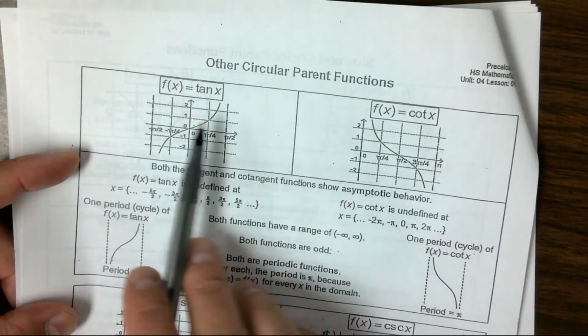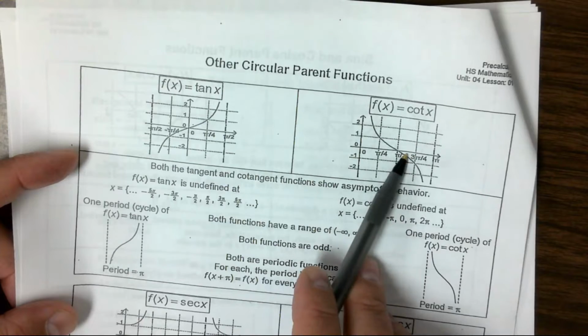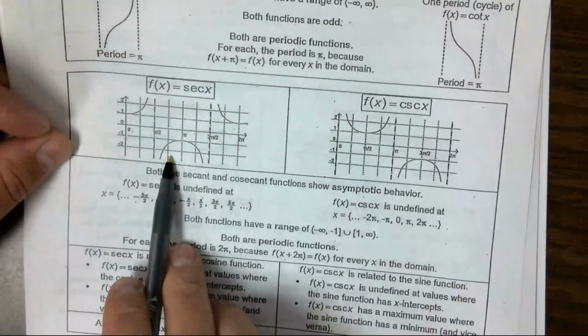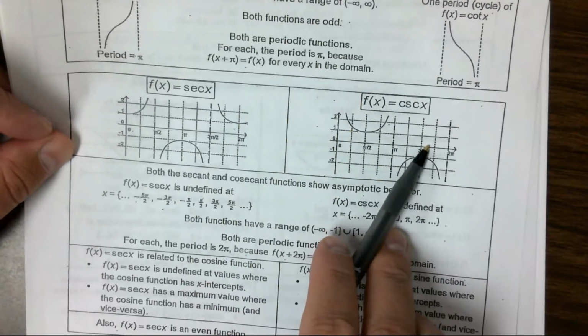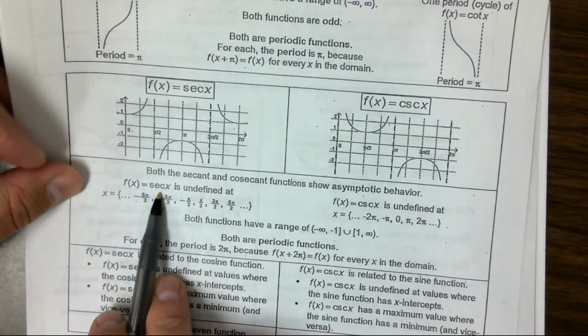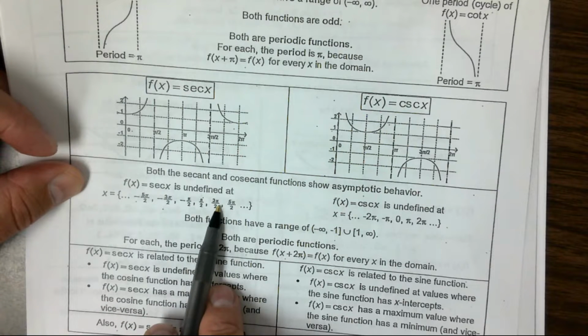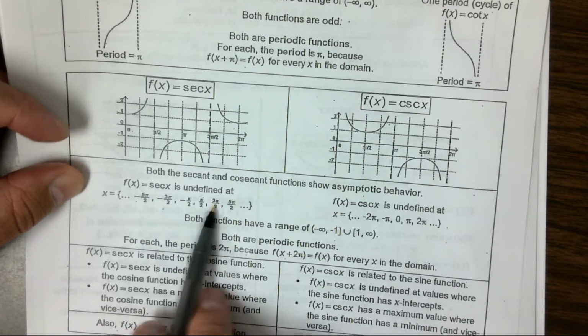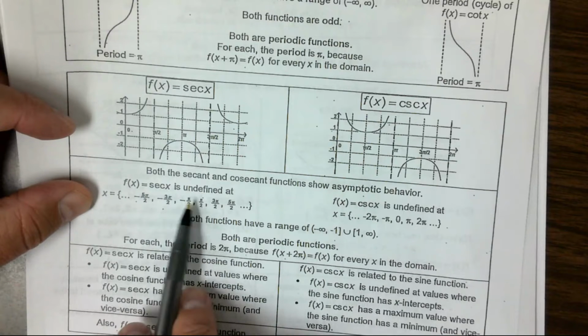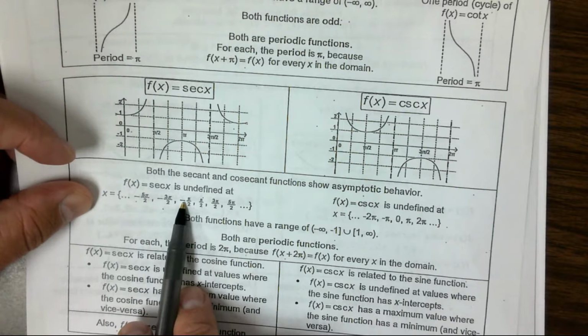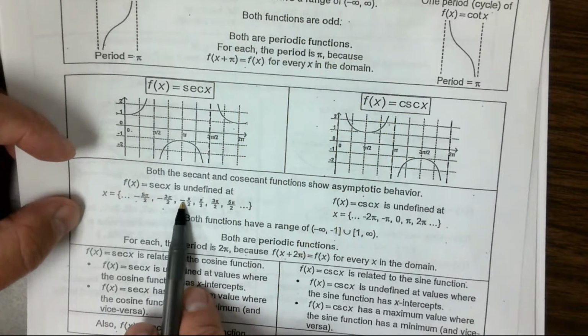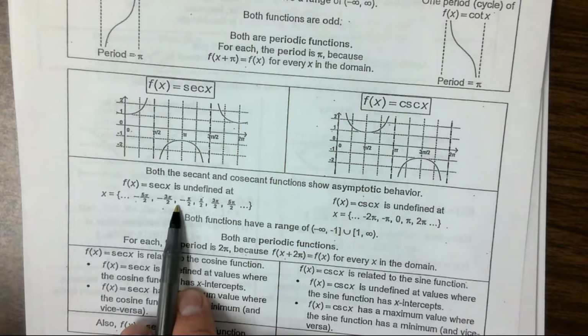Here they're talking about tan and cotan. And then here they're talking about secant and cosecant. So it tells you in the notes that secant is undefined at pi halves, 3 pi halves, and at those negative places, because that's where the vertical asymptotes are. And so that's where it's undefined in your domain.